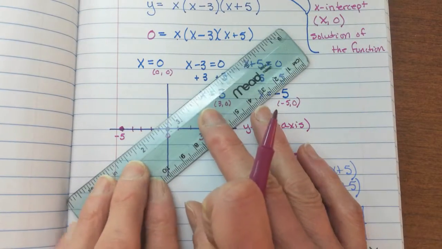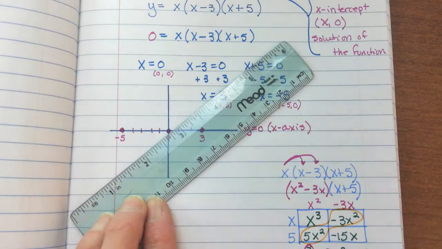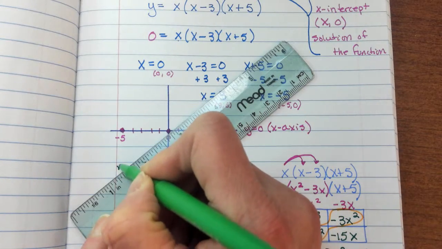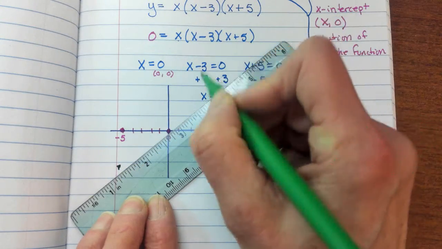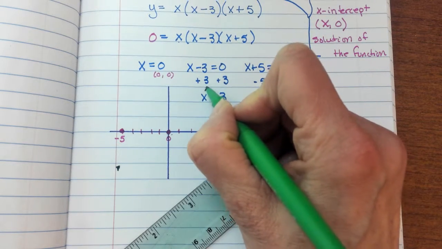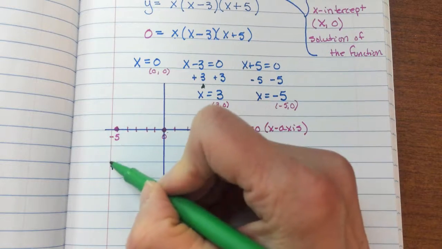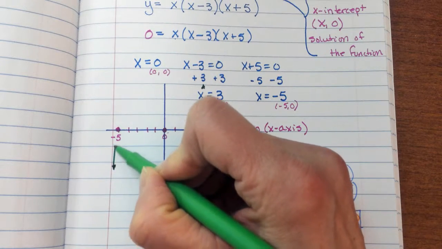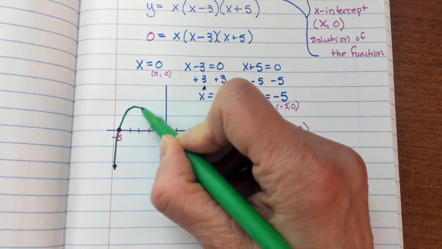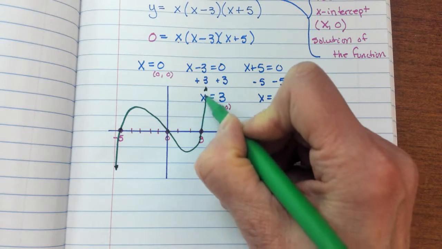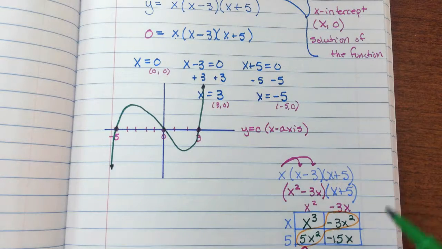So I know this is a positive slope, so this side is going to go down, and this side is going to go up. That means that this is going to go up through here, down through here, and up through here.